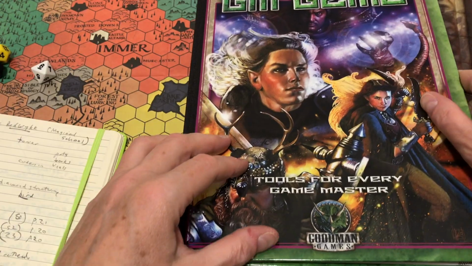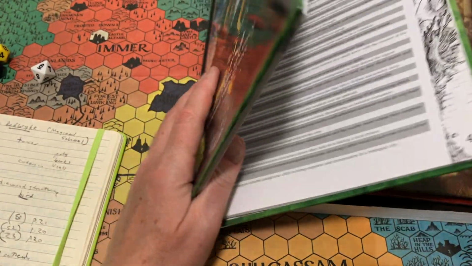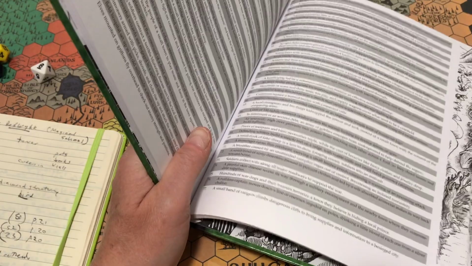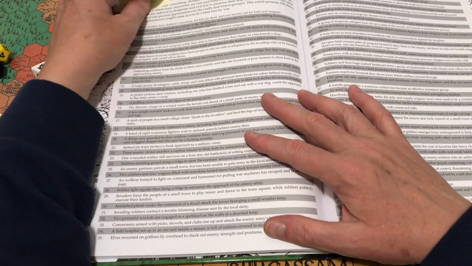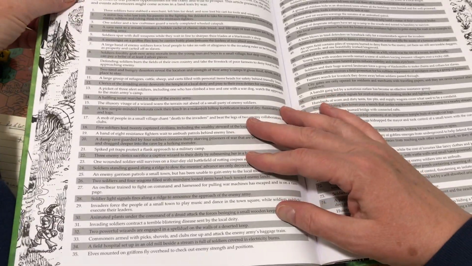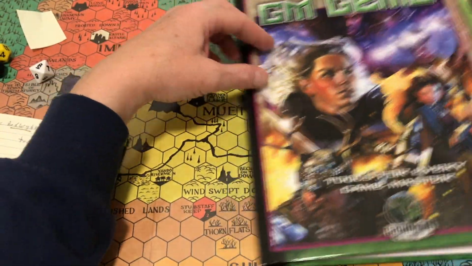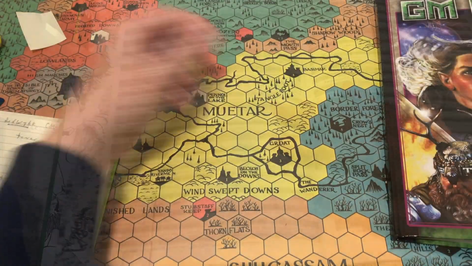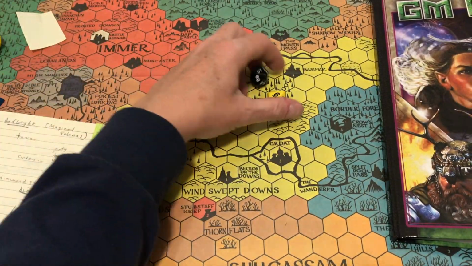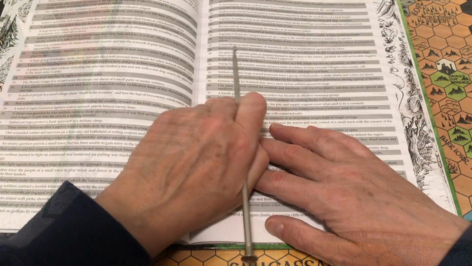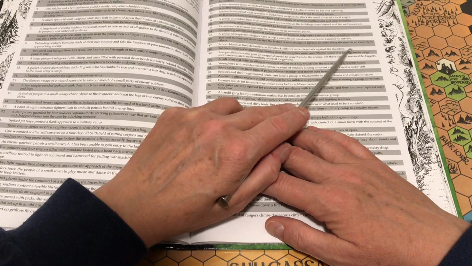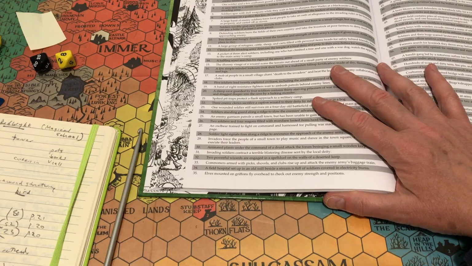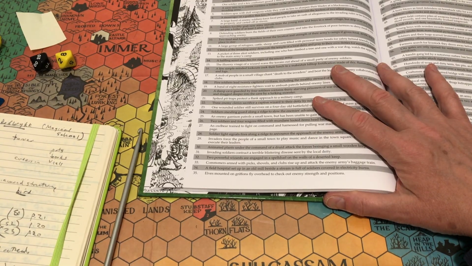And the last thing I'm going to do in this section to fill out a little bit more information is this D100 table from GM Gems, a great resource. All right. 46. The local military governor has tied the bodies of 9 resistance fighters to poles along the road as an example to others. So there are resistance fighters.